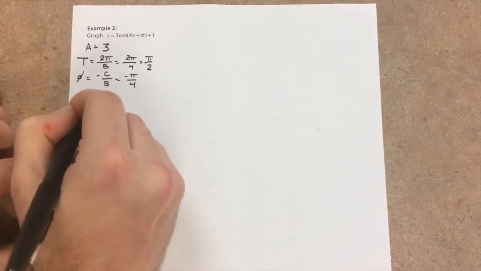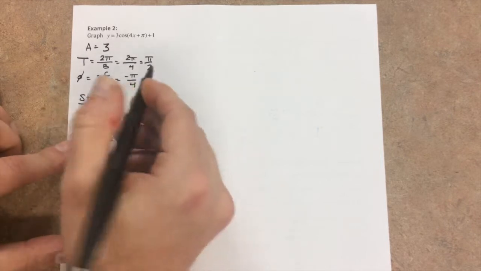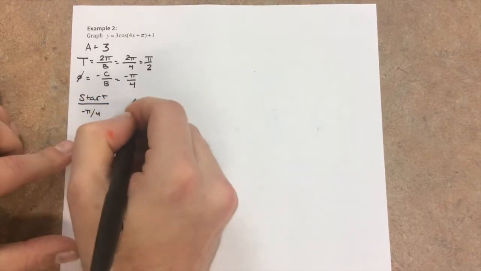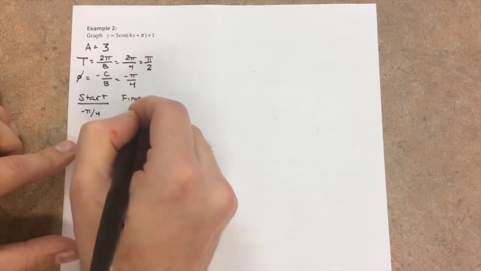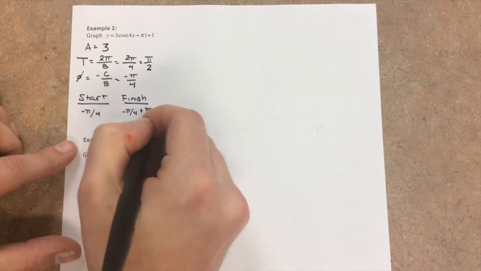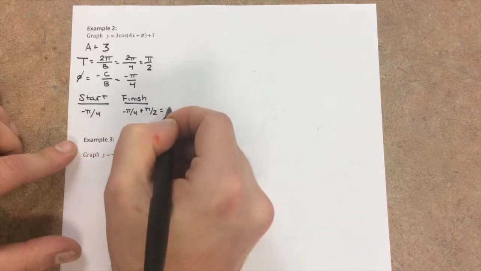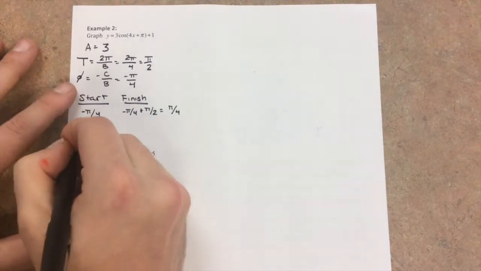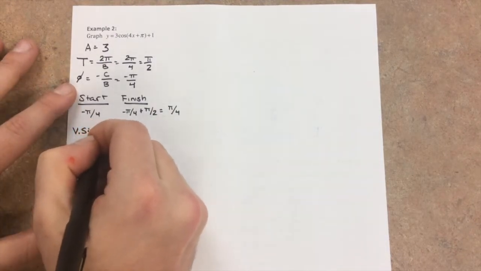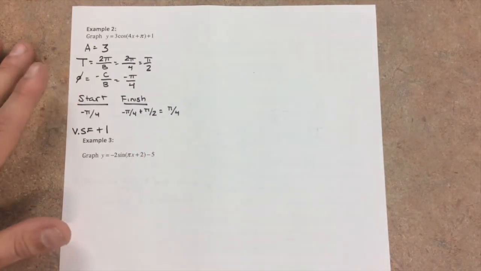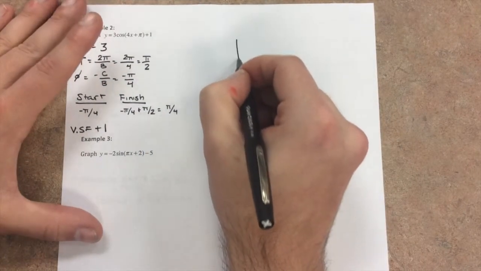So our starting place would be negative pi over 4. Our finish is negative pi over 4 plus pi over 2, which is positive pi over 4. We do have a vertical shift of plus 1. I'll show you how we're going to deal with that in just a second.